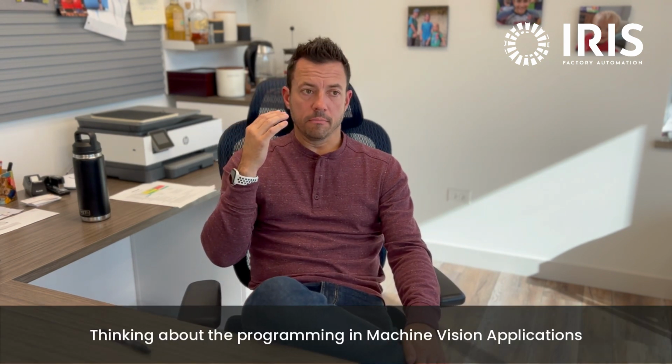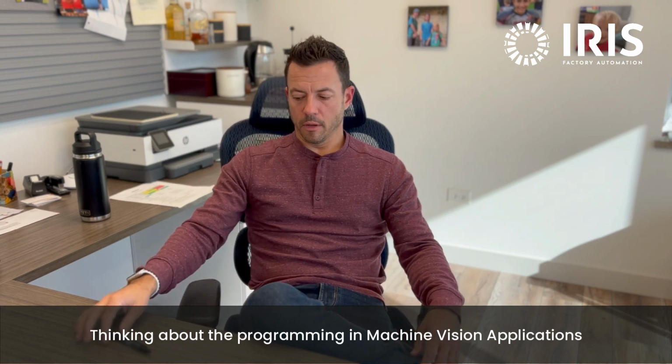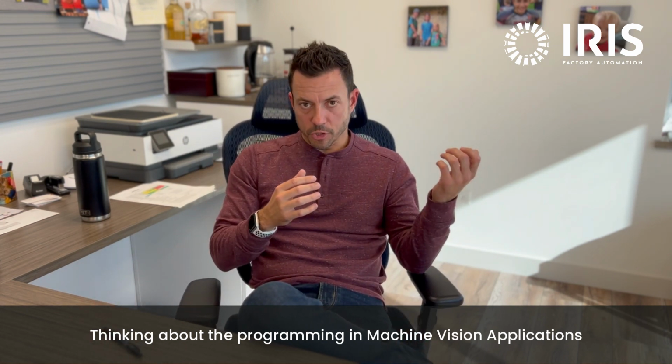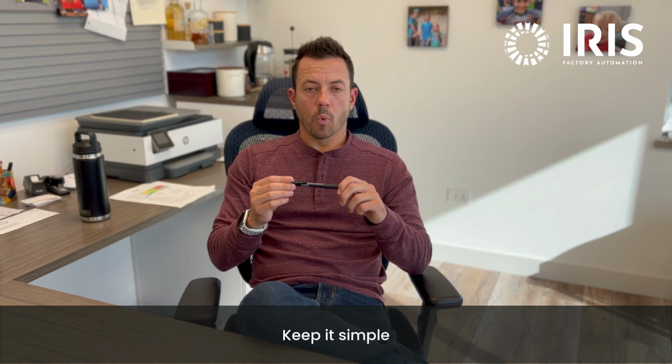What's next? Thinking about the programming. So keep it simple. Whenever you're considering deploying a machine vision application, you put a product in front of enough people and they say, well, I need to do this and we need to do that and now we need to see this. Our first question is, why?